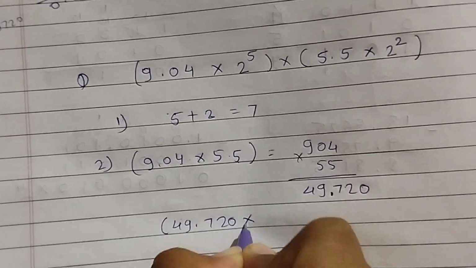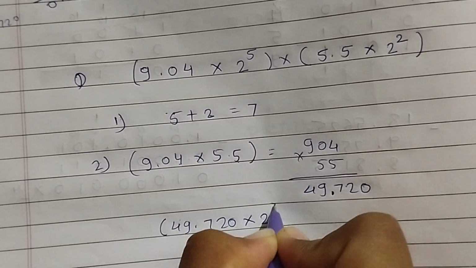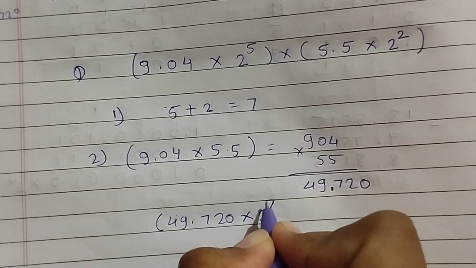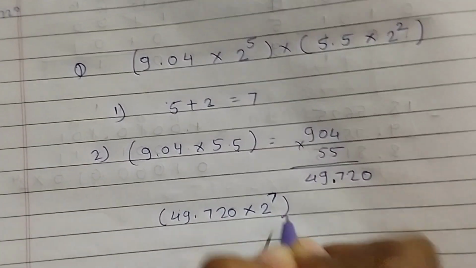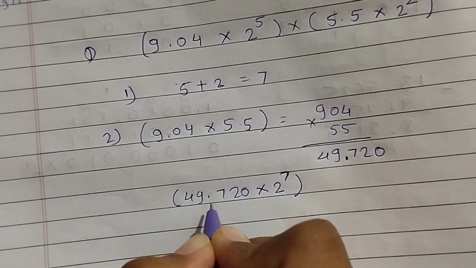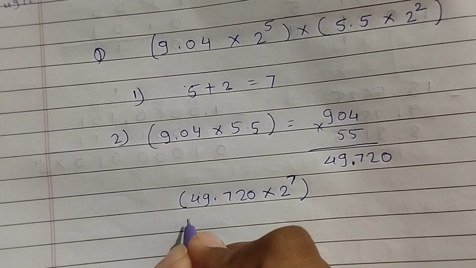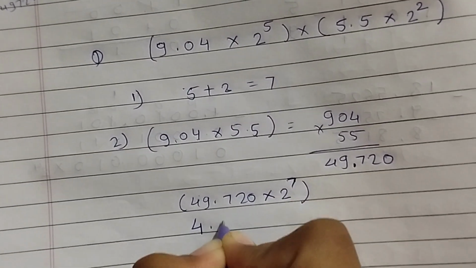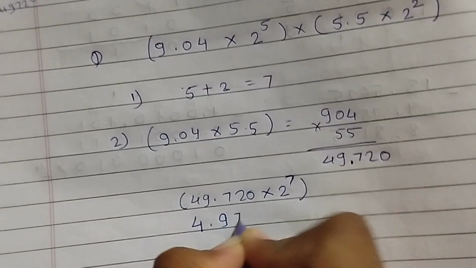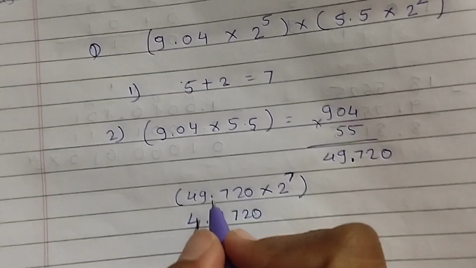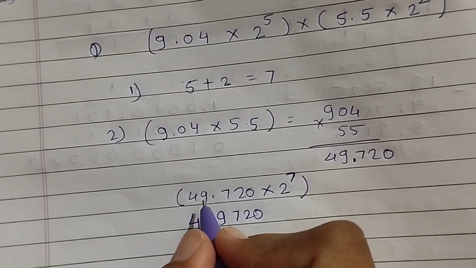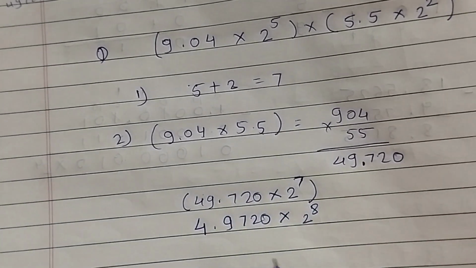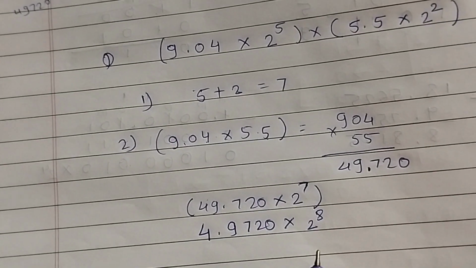So 49.720 into 2 raised to 7, because our base is 2 on both sides, so here also 2. Now this is the answer. This is also correct, and when we normalize or round off the answer, we write 4.9720, and now we move to the left side, so we increase the exponent. So 2 raised to 8. So this is the answer.